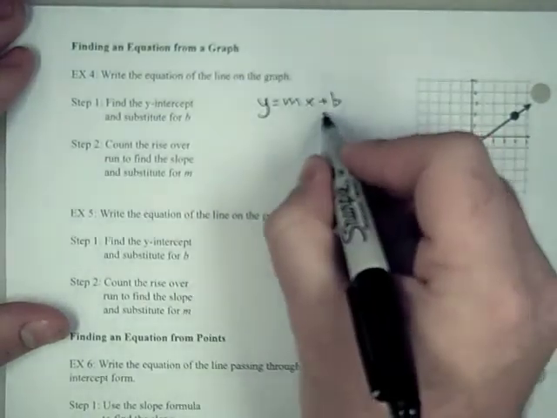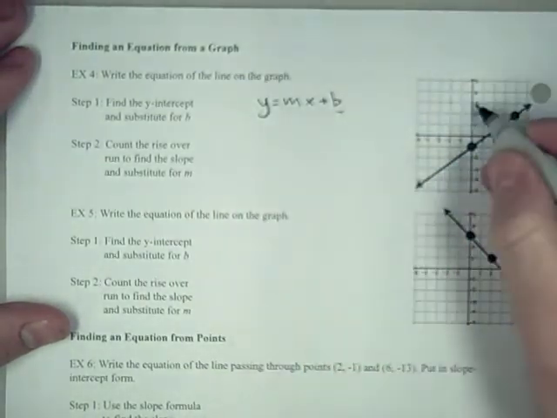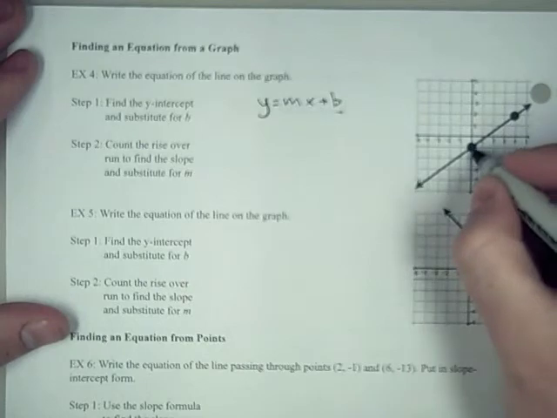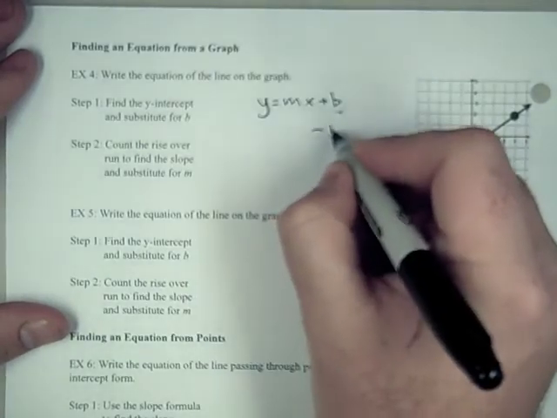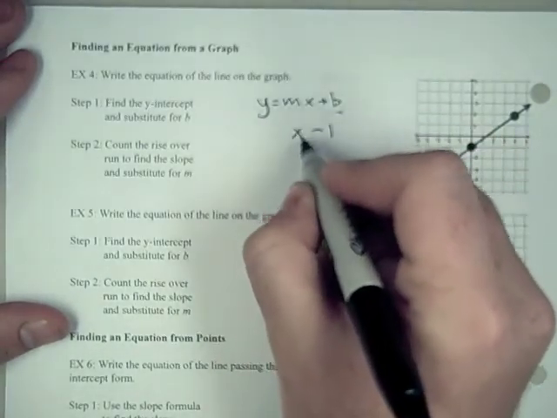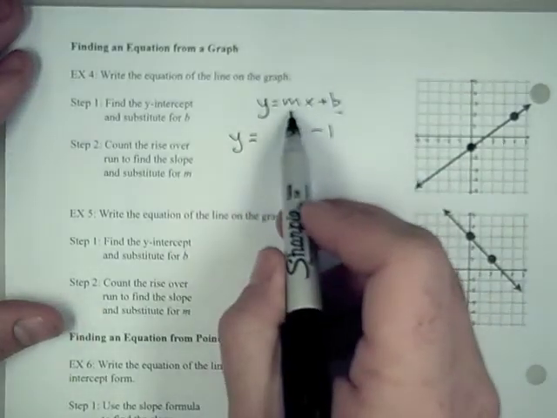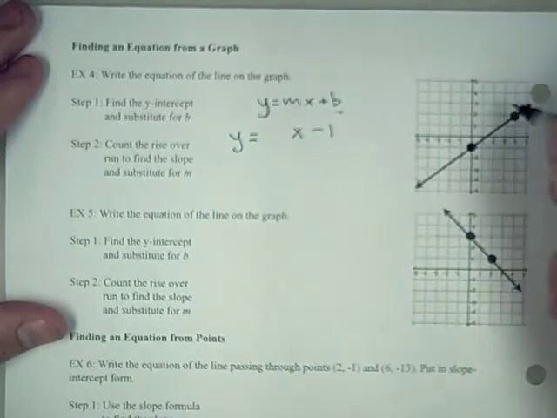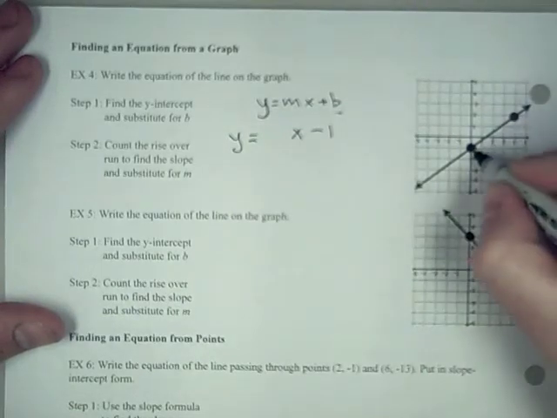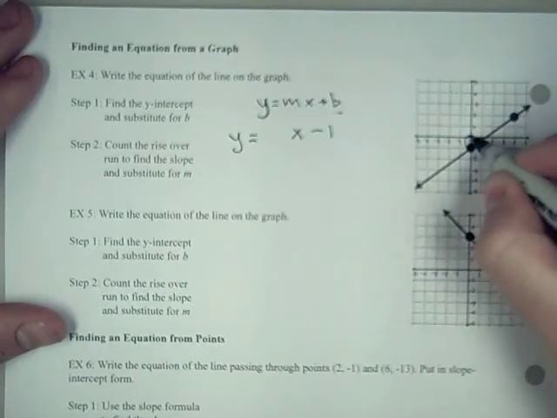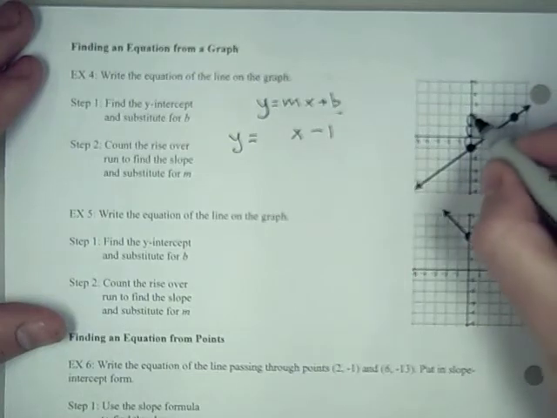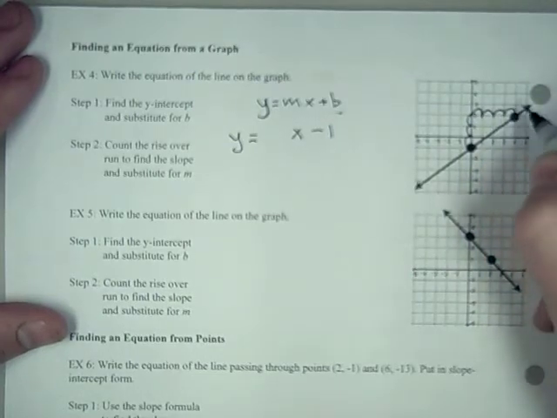First, find the y-intercept. That's where the line crosses the y-axis. That's right here at -1. You're always going to have the x, and you're always going to have that y. The only other piece of information we need is the m, or the slope. To find that, count from one point to the other. Up 1, 2, 3, and over 1, 2, 3, 4.